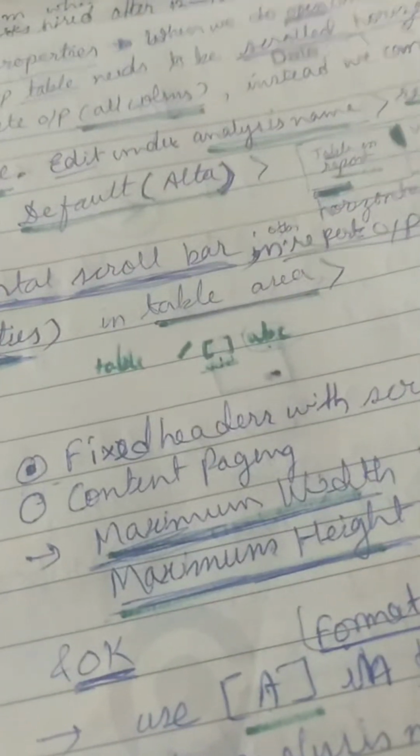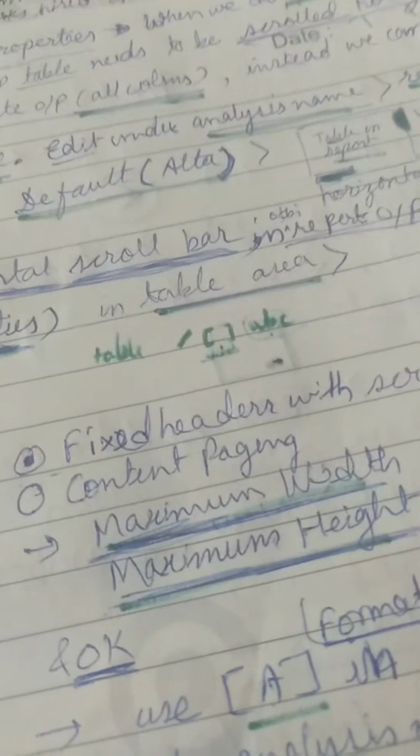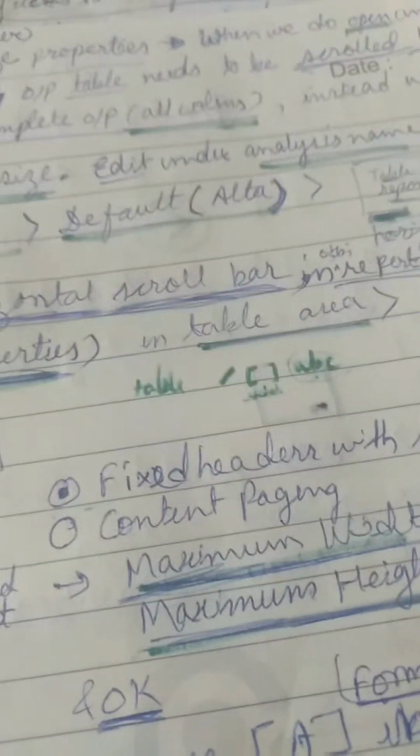We will continue the rest of the topics with view properties, creating dashboards and other topics. That's all for today.